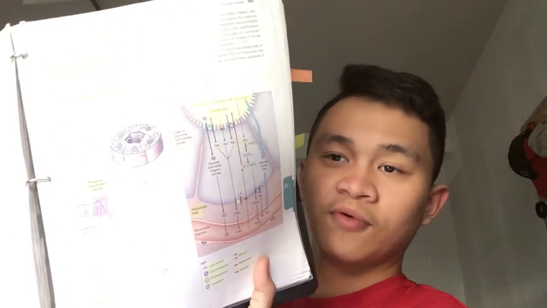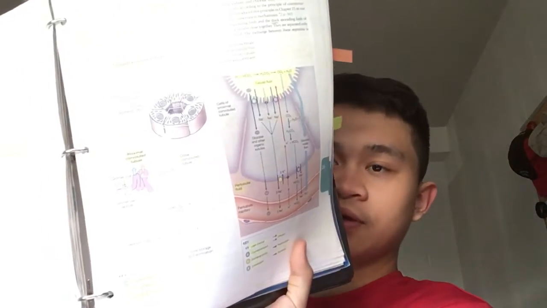Okay, now we're looking at a different figure, guys, so I'll show you that now. We're looking at this figure a bit more on the chemical side of things.